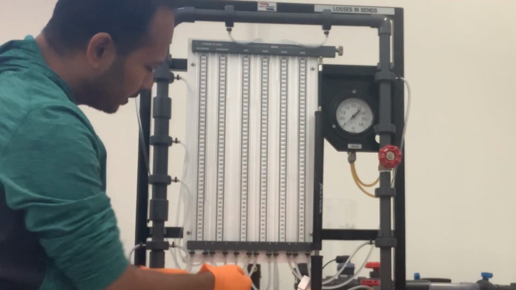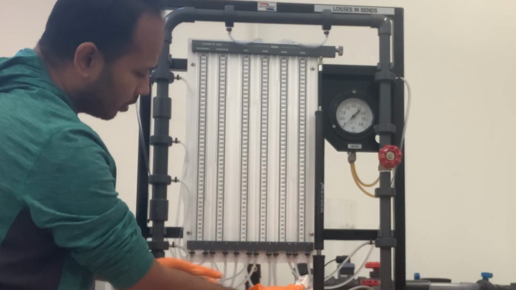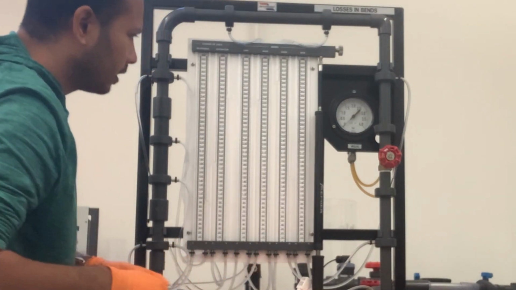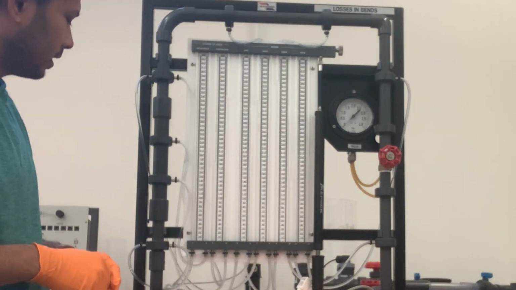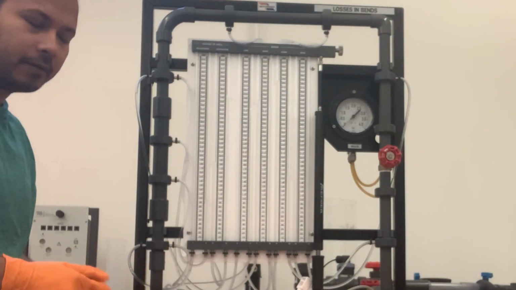All my manometer inlets and outlets are open. All of these valves are open. Now I can turn on the pump to take our test data.